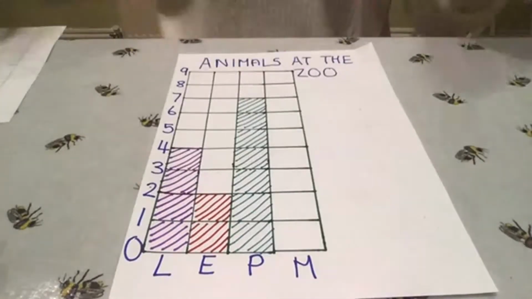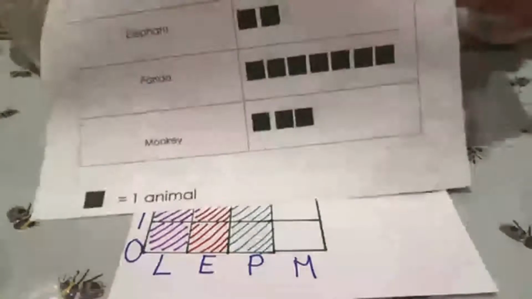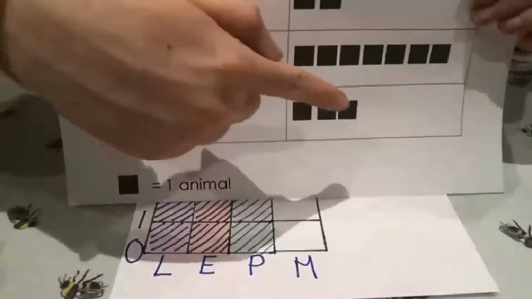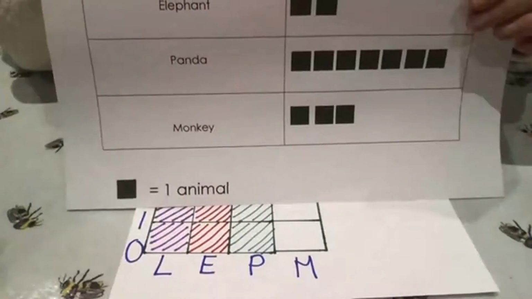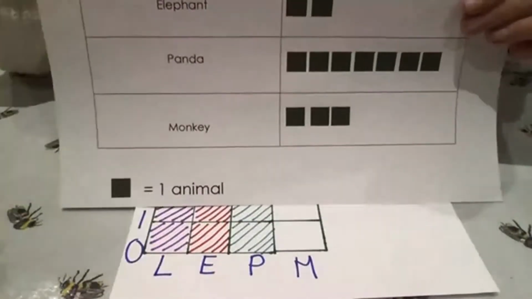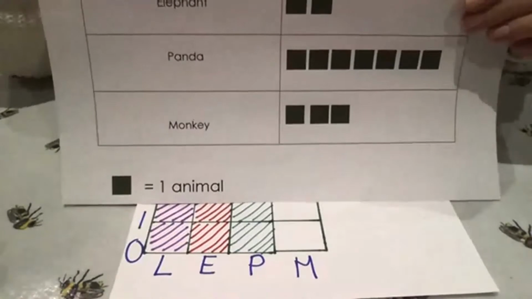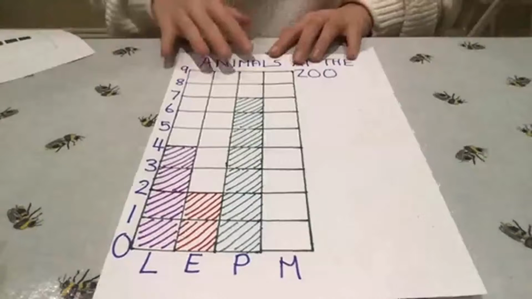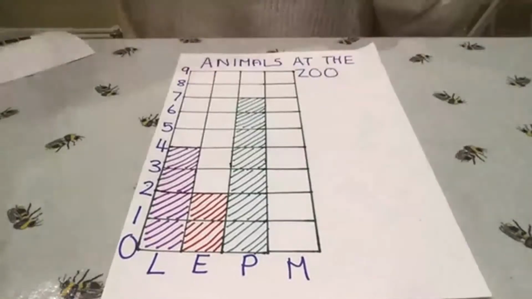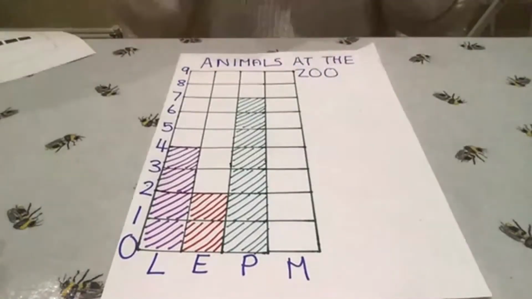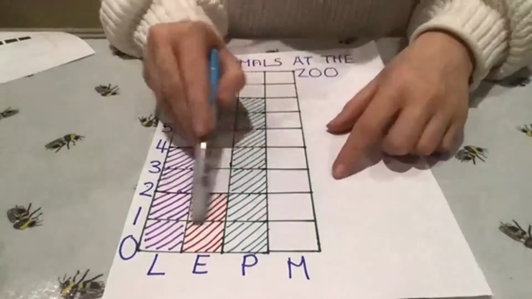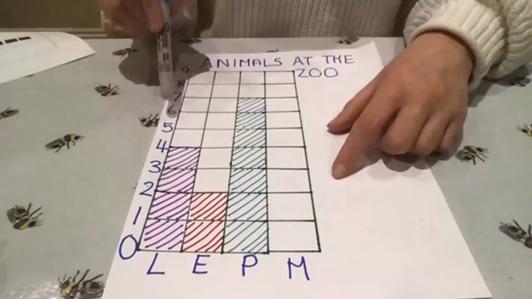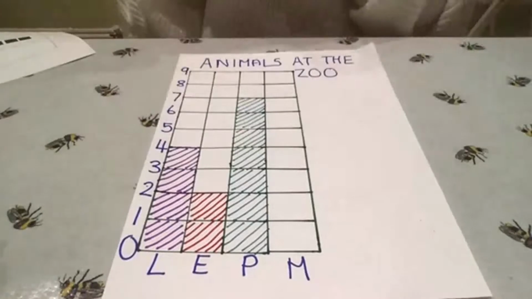Now let's have a look how many monkeys there are. So here's the pictogram again. Now how many squares are there next to monkeys? Yes, there are 3 squares, and we know that 1 square represents 1 monkey. So 3 squares is going to represent 3 monkeys. Okay, so I need to represent 3 monkeys on my block diagram. And I know that 1 block in this block diagram equals 1 monkey because we can see that it's going up in ones on our y-axis. Okay, and we need 3.